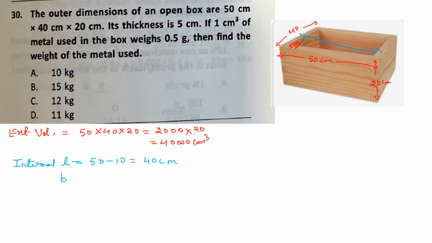Same way, internal breadth will become 40 minus 10, which will give me 30 centimeter, isn't it? From the breadth also, thickness is there on both sides. This side is also thickness, this side is also thickness. So to get this internal breadth, you have to subtract 10, 5 from both ends.